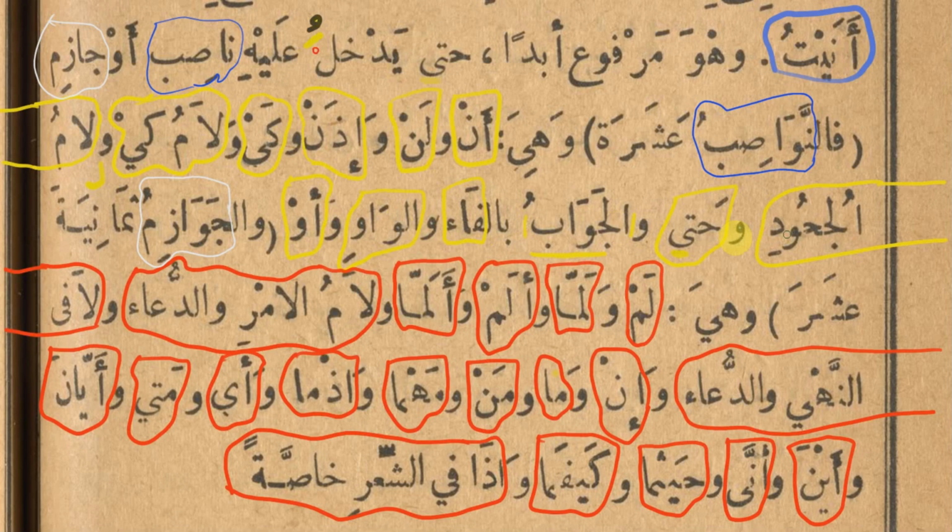So these are the 10 tools that cause the present tense to take this a short vowel if it ends with a consonant, and there are no pronouns attached to it here. So just like this here, حتى يدخل. Now, of course, this u is the default. It would lose any movement here if one of these comes before it.